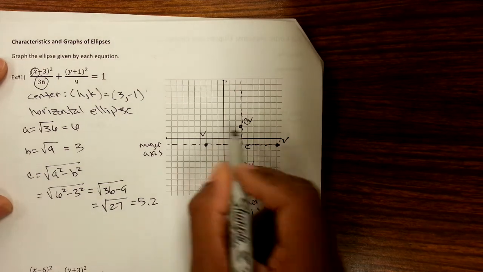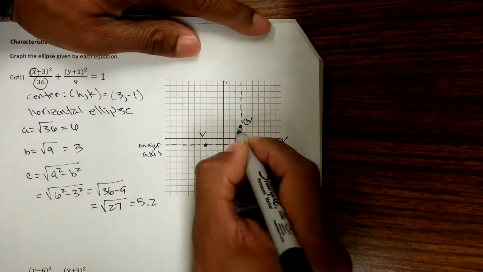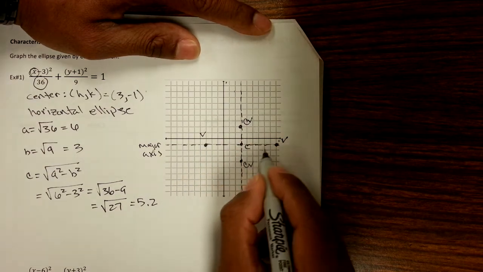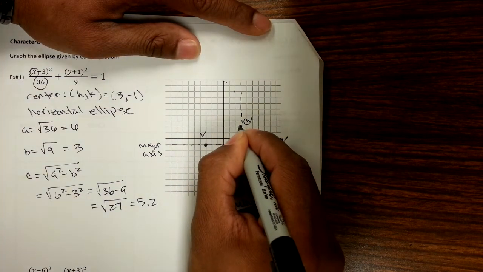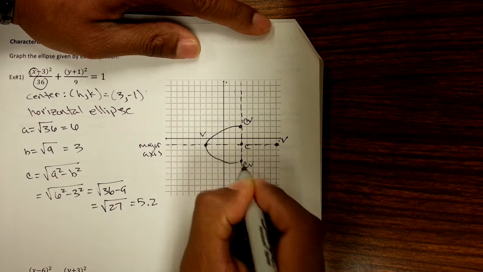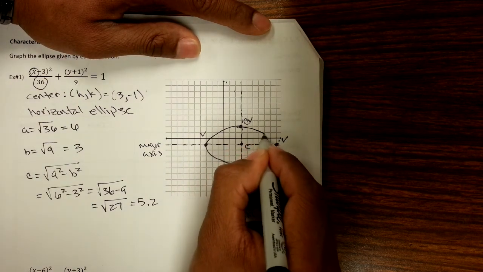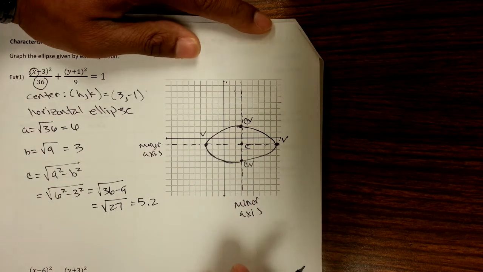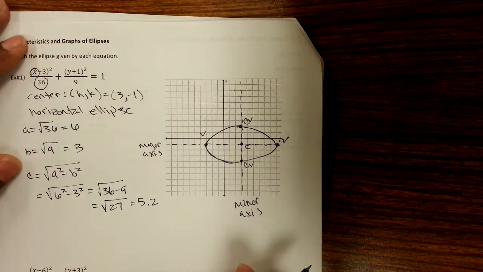Now from there, we could actually sketch our ellipse. Going from my co-vertices to my major vertices, all the way around, this is going to give me my oval or my ellipse. So there is one part of my ellipse, second part, third part, fourth part. Again, it's not going to be exactly perfect, but it's going to be good enough.